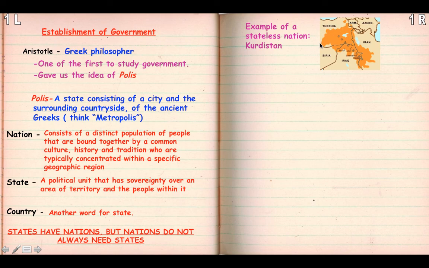A prime example is Kurdistan. Kurdistan used to be a country. It has since fallen along with the Ottoman Empire. So people still are alive today. There's a lot of them that identify as Kurds. Yes, Kurds, not cheese curds, but same idea. Same pronunciation. Kurds do not have a state to go home to. It is now bits and pieces of Iraq, Syria, Armenia, Iran, all those different places.